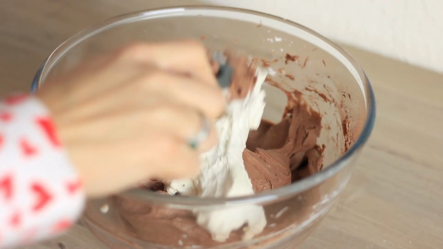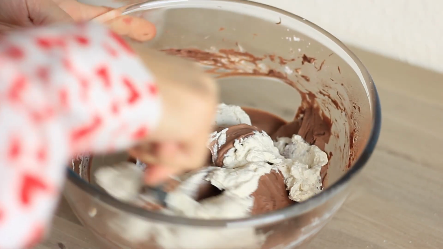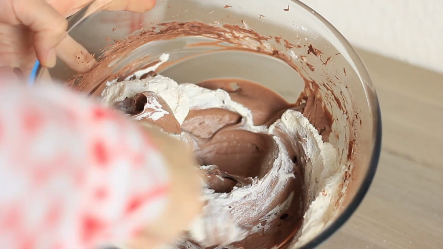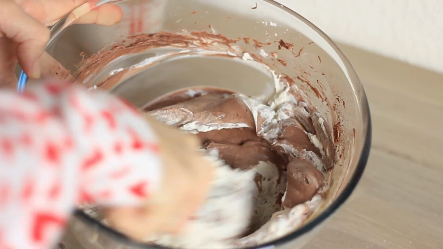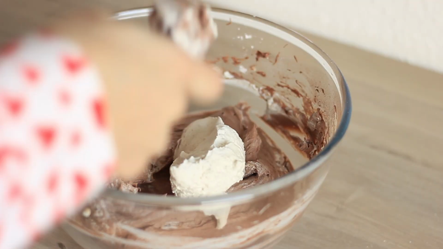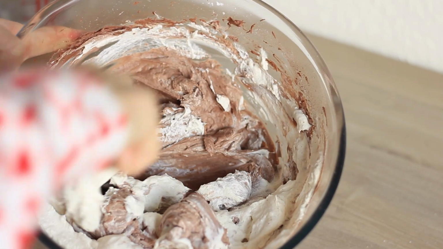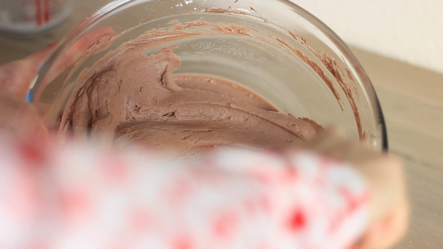After that, you want to start adding in the whipping cream. You want to add the whipping cream in 2 additions and mix it in with a spatula. I prefer to mix in the whipping cream with a spatula because I find that it gives the cream a nice airiness. However, if you like, you can also mix it in with a mixer.